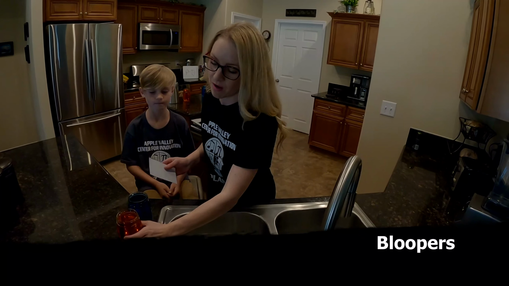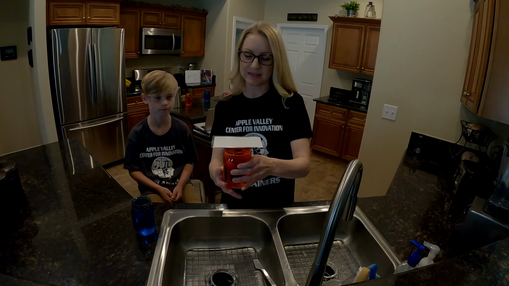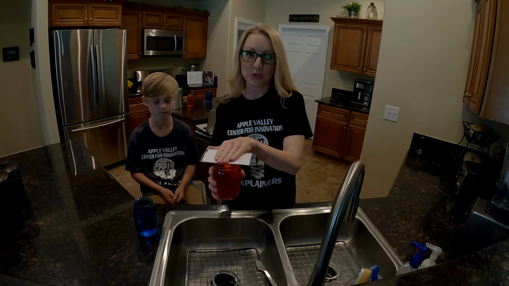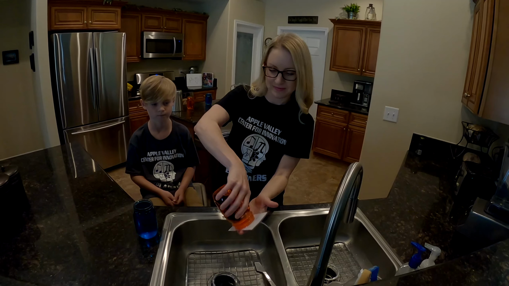Start out with our hot water mason jar, and I'm going to place the laminated index card over the top, and I'm going to quickly flip it over and watch what happens.